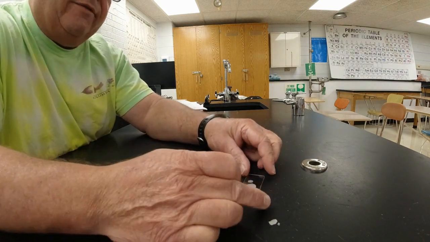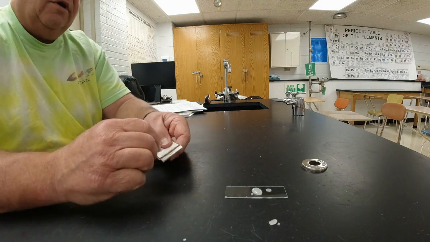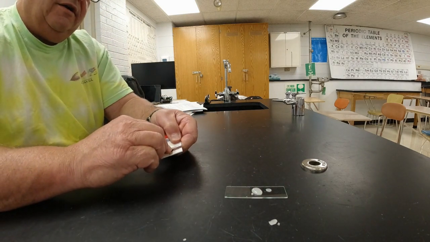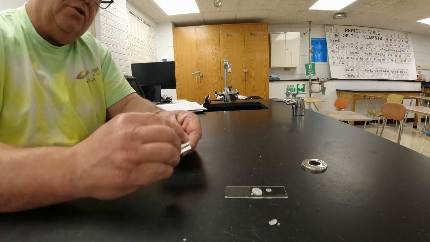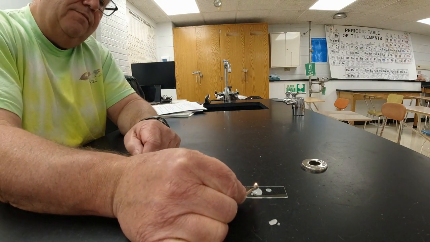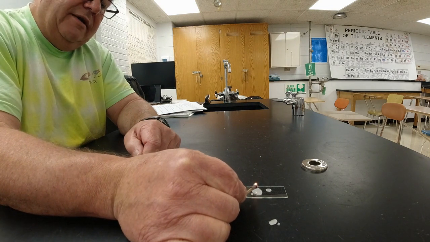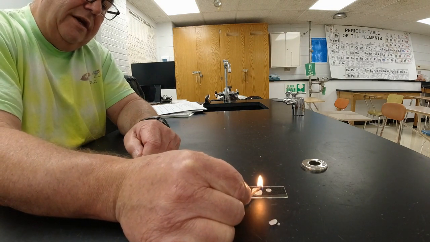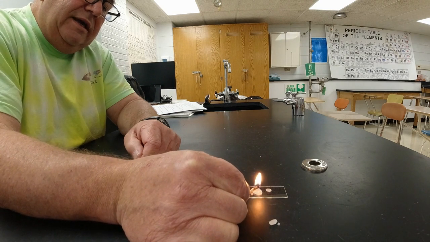All right. So I've got some wax right there on the microscope slide. I'm going to light a match, and I'm going to try to light the wax. All right. Some of that wax is solid, some is still liquid, and I'm really not.